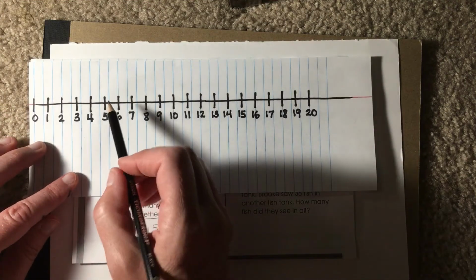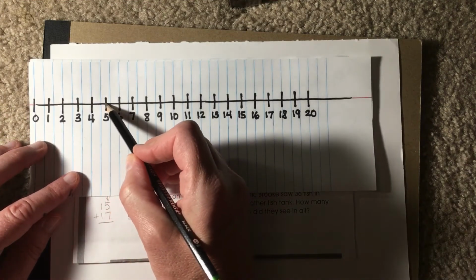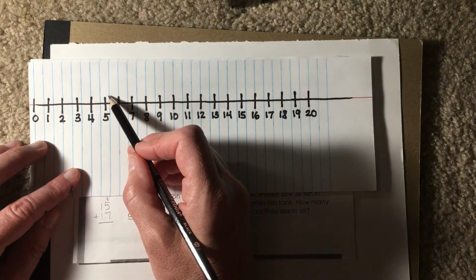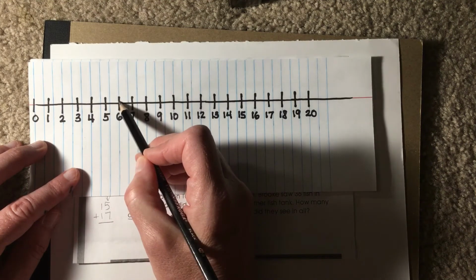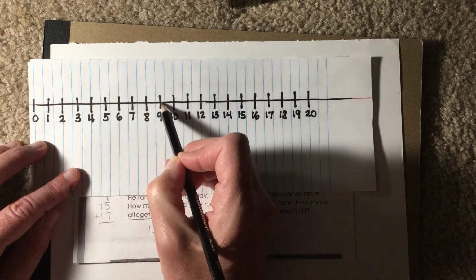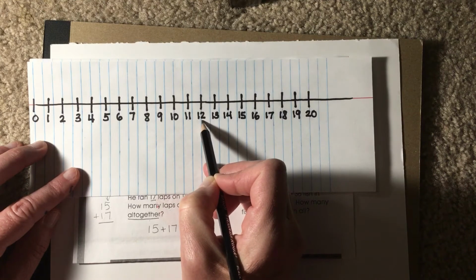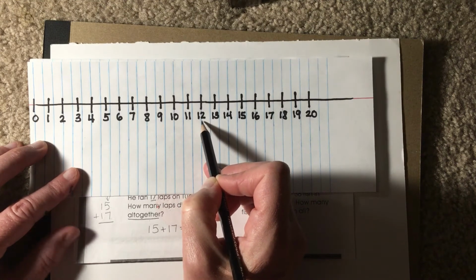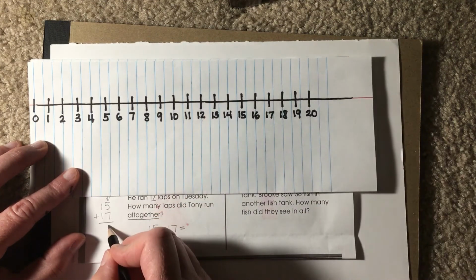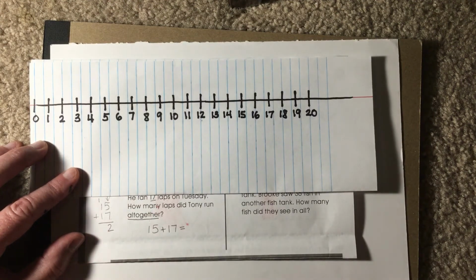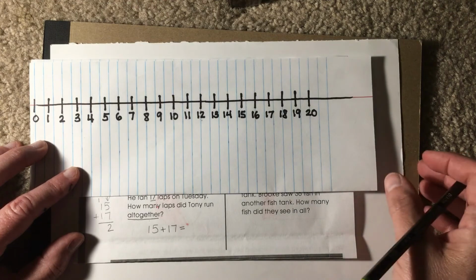I'll put it up here. So we'll start at 5, and we're going to add 7, or jump 7 times. 1, 2, 3, 4, 5, 6, 7. And the answer is 12. 12 has 2 ones and 1 10. So we regroup there.